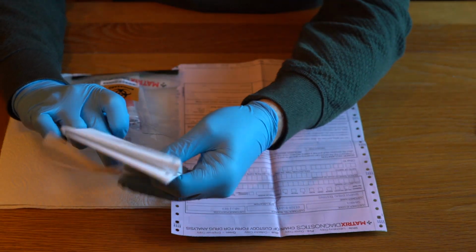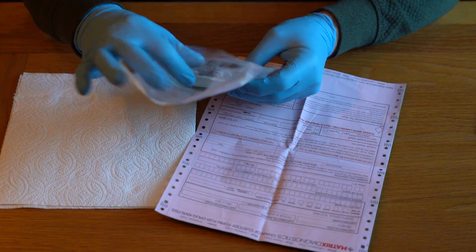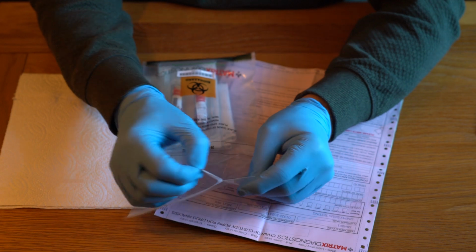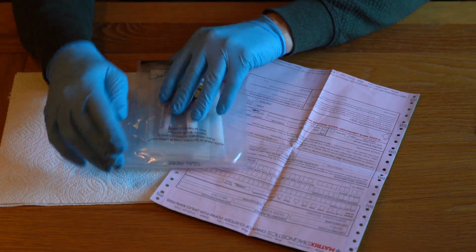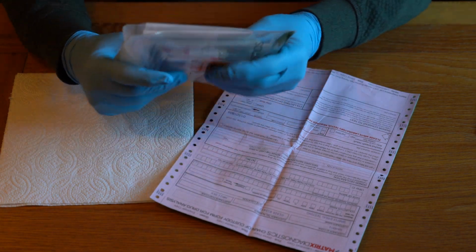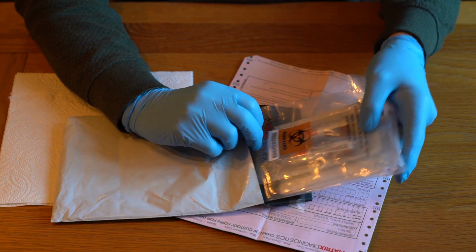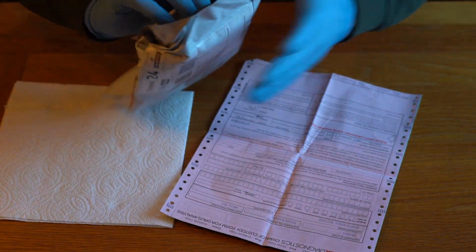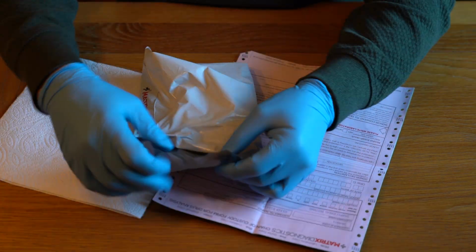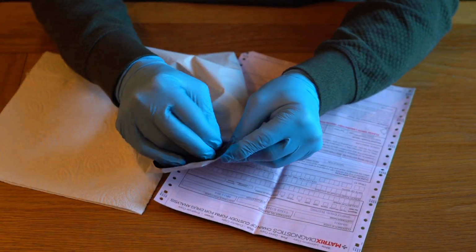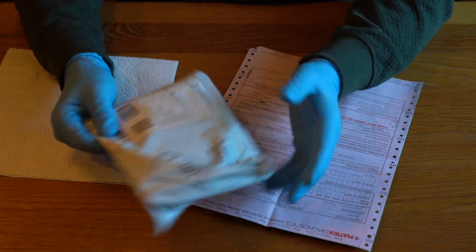So I now place the consent form for the lab into the back part of the transit bag, so there's now a separation between the samples and the form. Peel the little white seal off the top there, push that down. You now have to physically break into the bag to get into it. Come back to our postage bag, and we're going to slip that into there. Take the seal off the top of the bag, seal that down. That's now ready to go off to the lab.